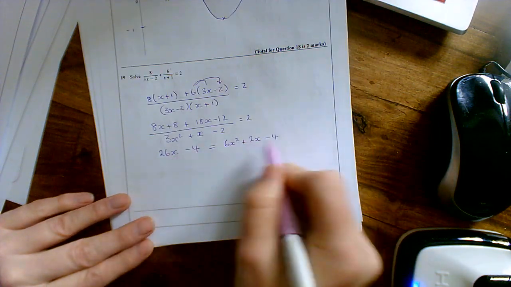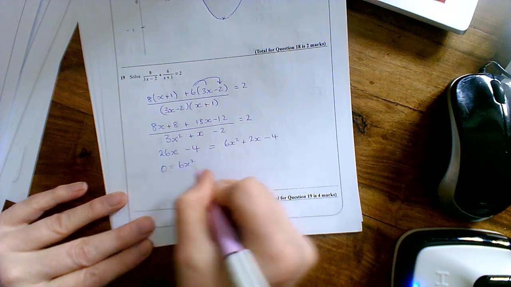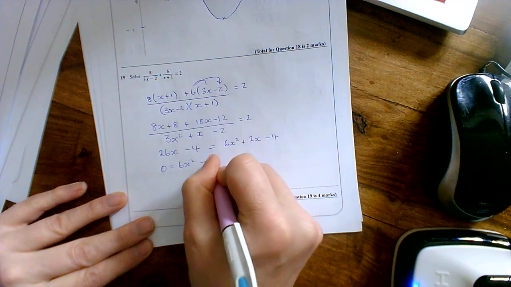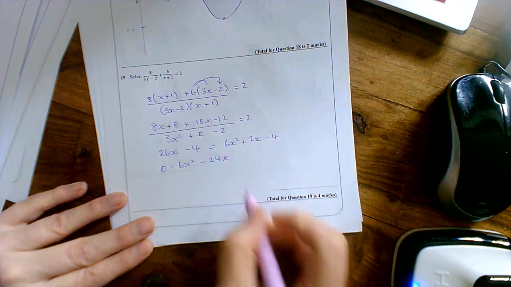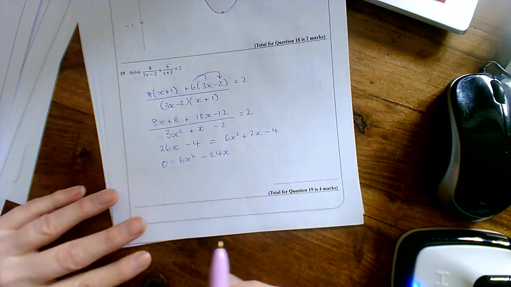Next step is to get everything onto one side, so we have an equal 0. So we get 0 equals 6x squared. 26, take it off there, you get minus 24x, and then the minus 4 on this side becomes a plus 4, and that's going to wipe that out, which is going to be quite nice.